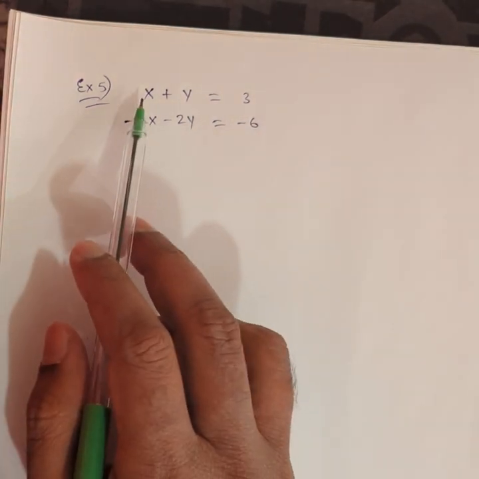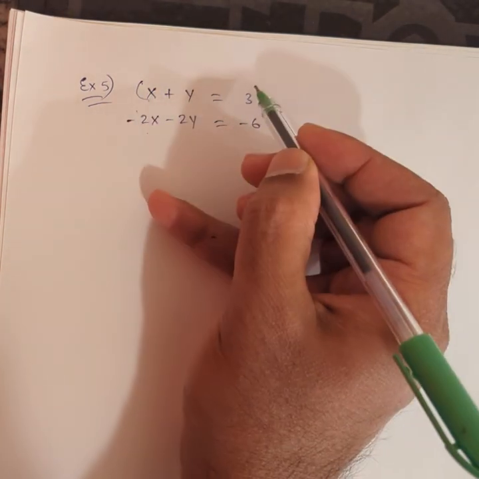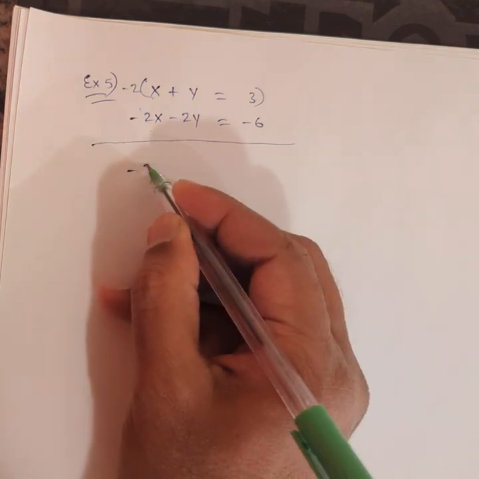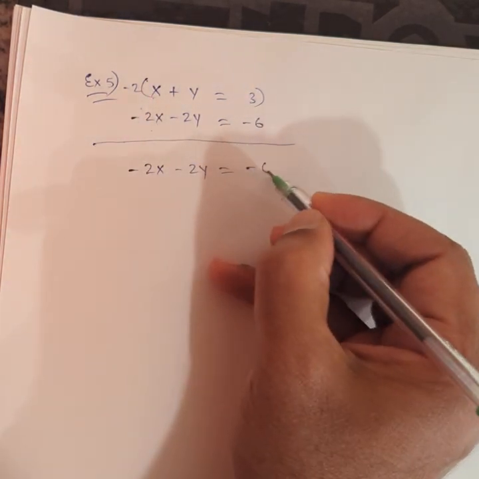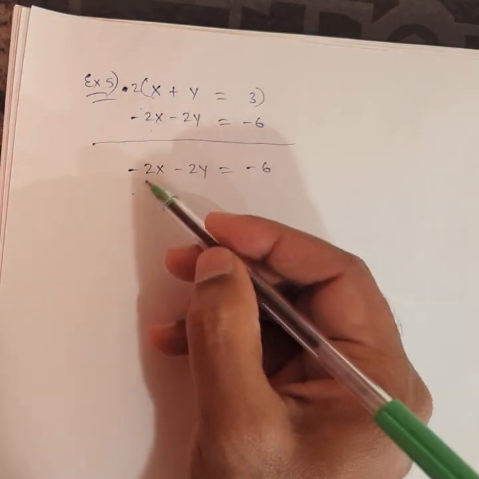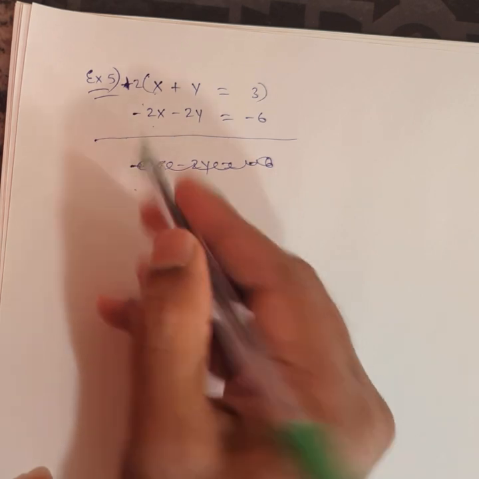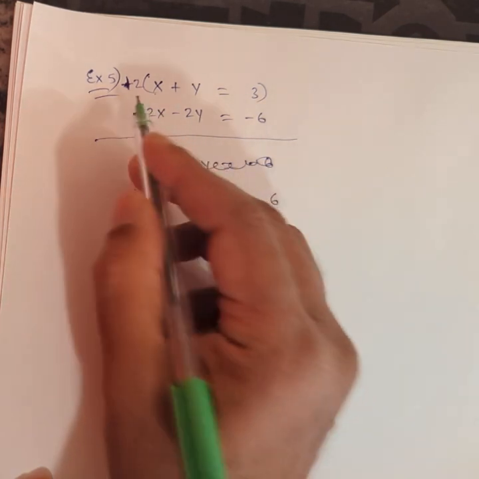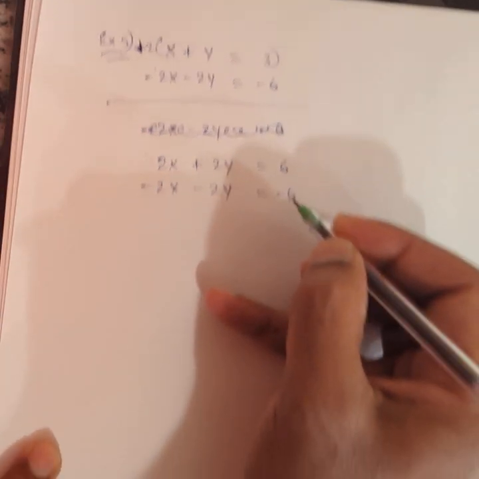Now notice we don't have opposites. We have x, but we have negative 2x. So if I multiply this first equation by negative 2, what do I get? The first equation becomes negative 2x minus 2y equal to negative 2 times 3 is negative 6. And the second equation, oh, wait a minute, I should have only multiplied by positive 2. So, sorry about that. This was positive 2. I needed the opposites. So it's 2x plus 2y equal to 2 times 3 is 6. And then you have negative 2x minus 2y equal to negative 6.